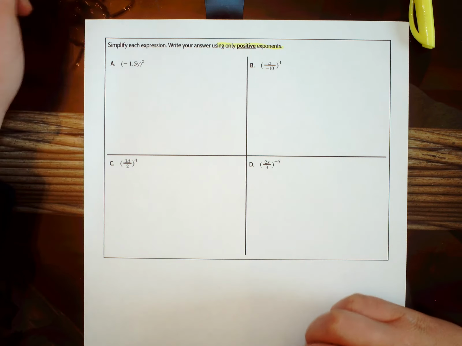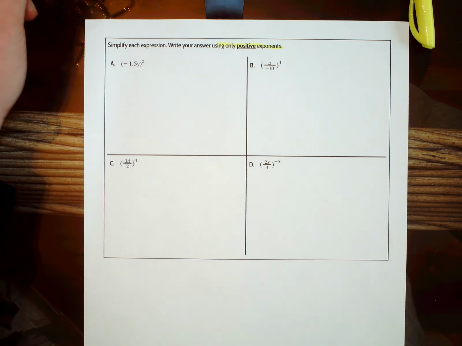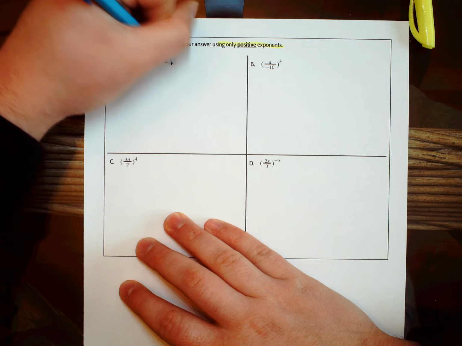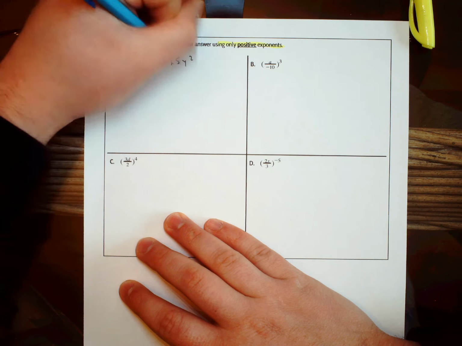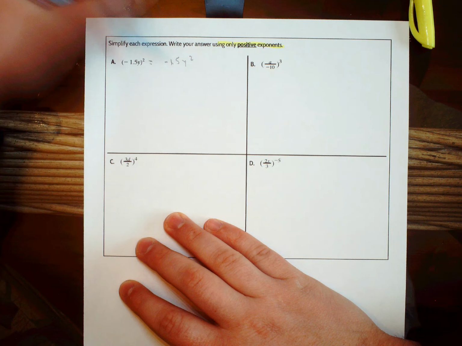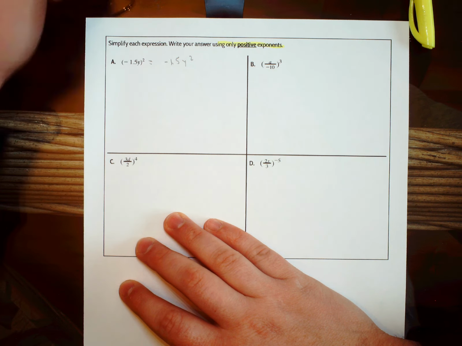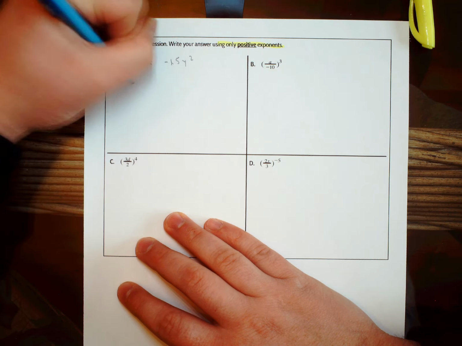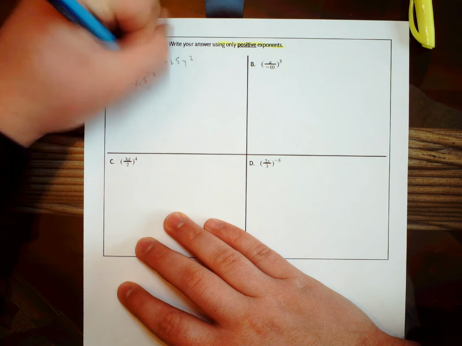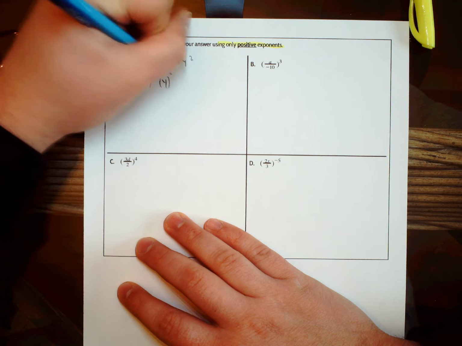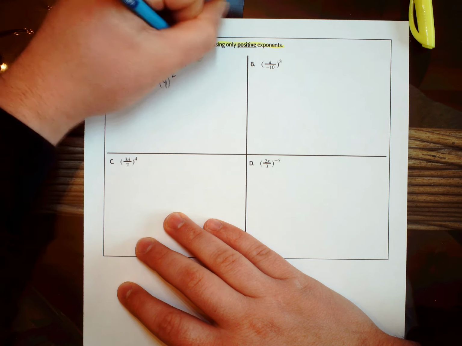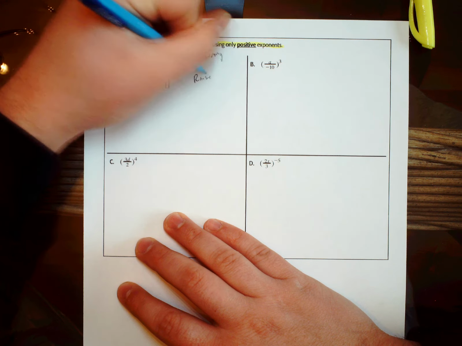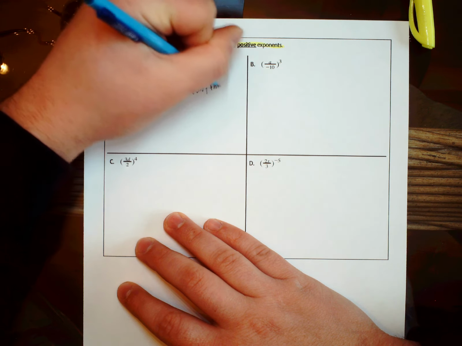So, -1.5y squared. Now, the common misconception, the common mistake for this question is that you go from there to here. Why is that wrong? Because every single thing in the parentheses needs to get a 2. It needs to be raised to the power of 2. So that means the -1.5 has to be raised to the power of 2, and the y has to be raised to a power of 2. So this is wrong. You have to raise everything.